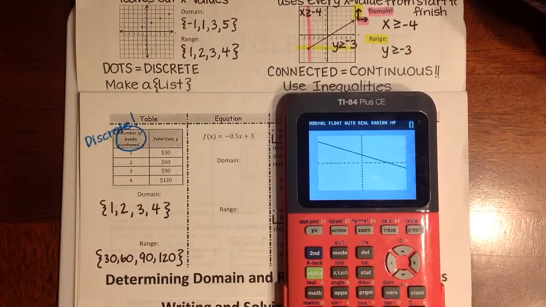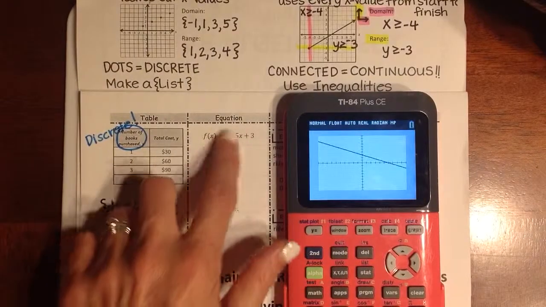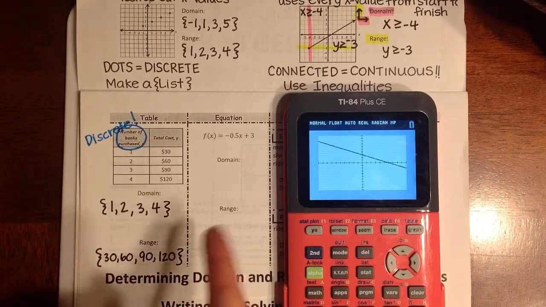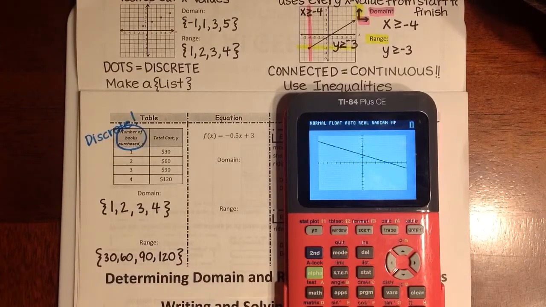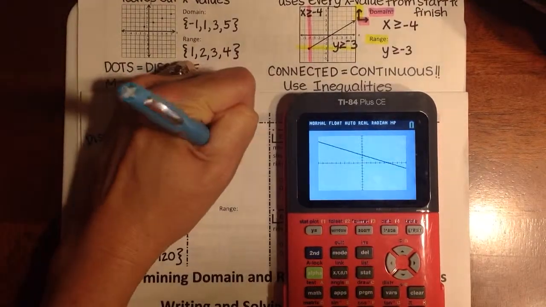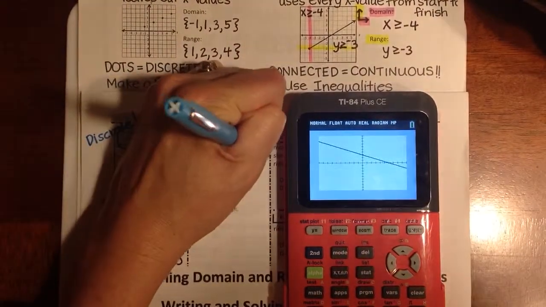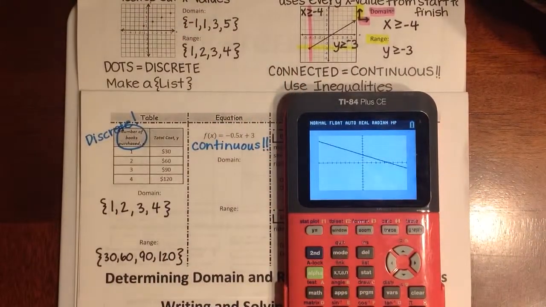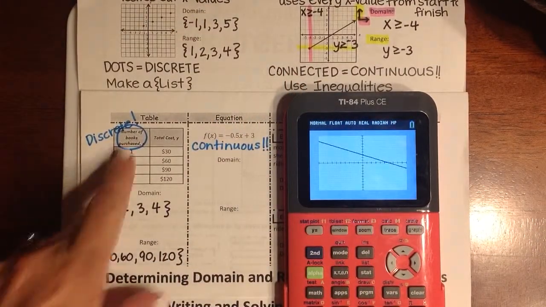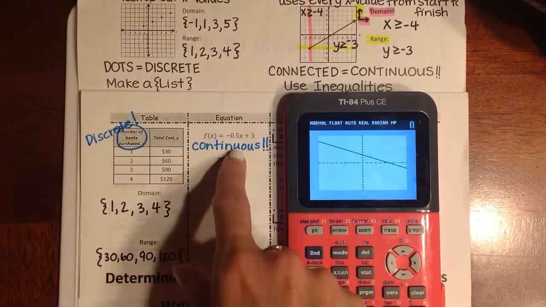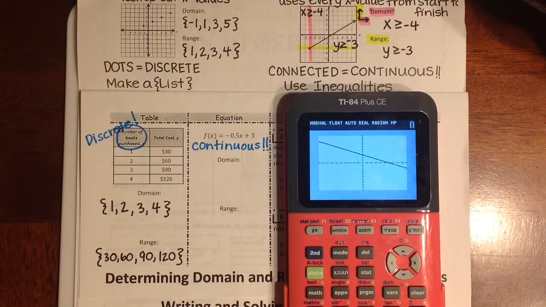So I want to see, did they give me any information that tells me that my domain is going to be continuous or discrete? And they did not. Since they didn't tell me that I'm leaving out any x values, this domain is continuous, and so I want to use inequalities. If they don't tell you you're skipping any x values, or they don't tell you what your x values are and you can't decide, then you are going to go with continuous. You're including every x value.